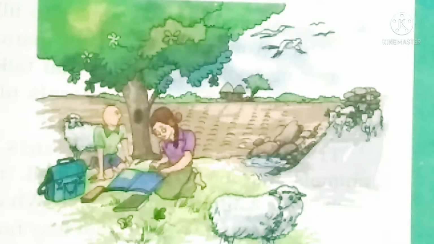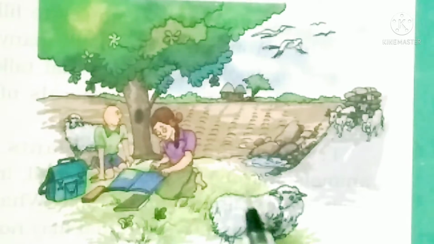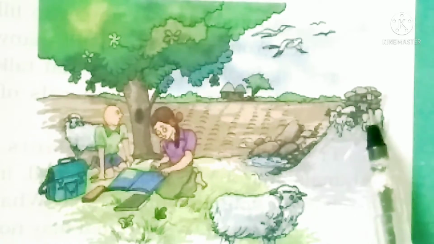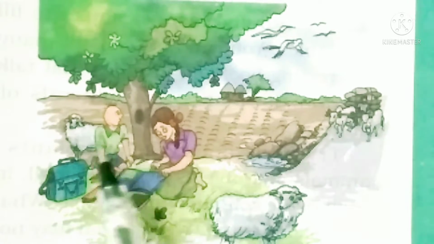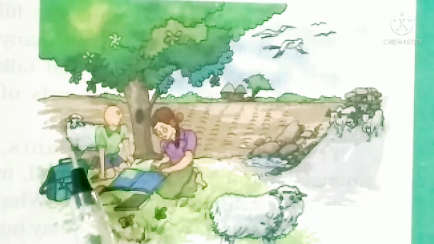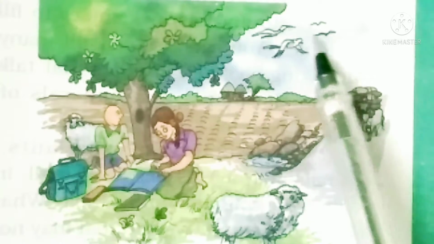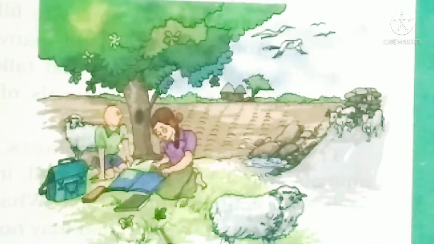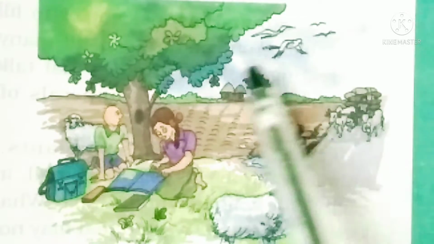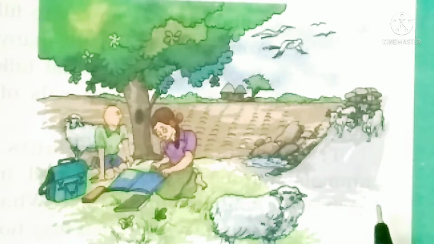Let us try to identify first. Here there is a girl, there is a boy, there is a sheep, there is a bullock cart. So the bullocks are there, some people are sitting inside. Here there is another sheep. Here there are some insects, butterflies, birds. There is a huge tree, there are many other trees here and there, grass is there. See, all these things are considered as living organisms.